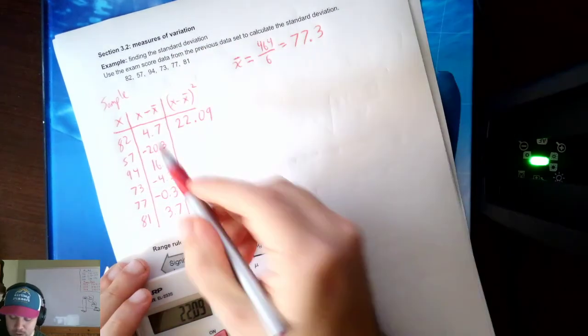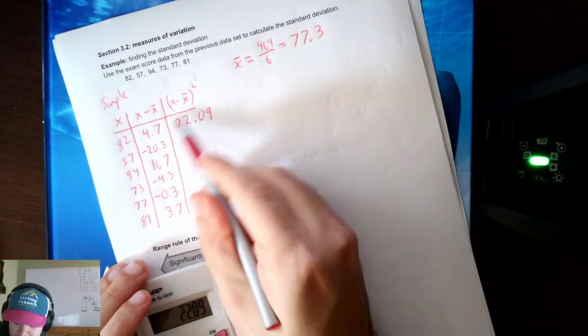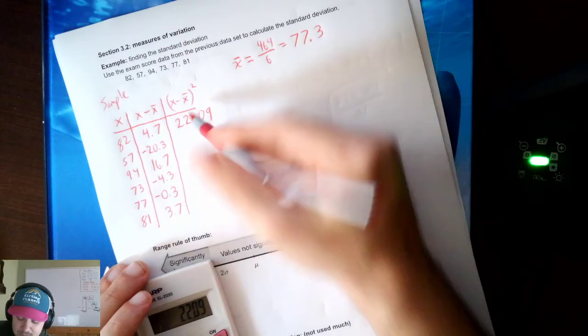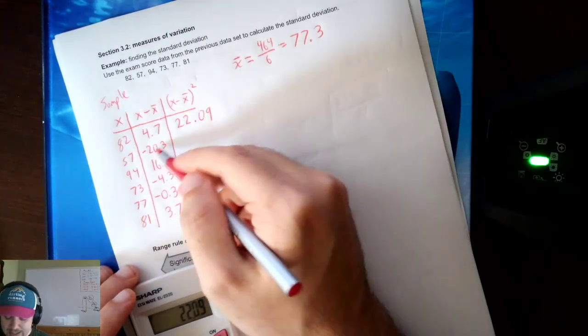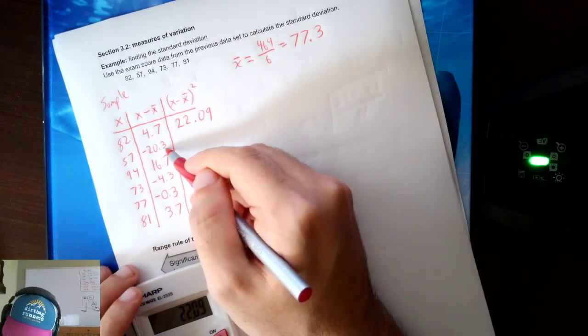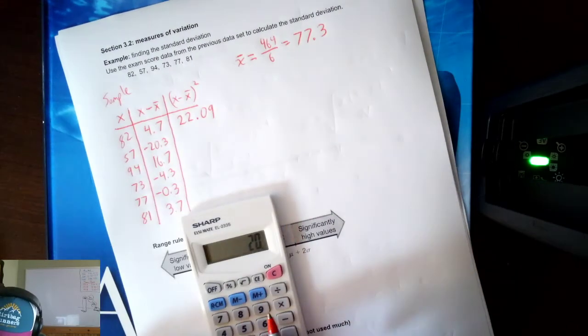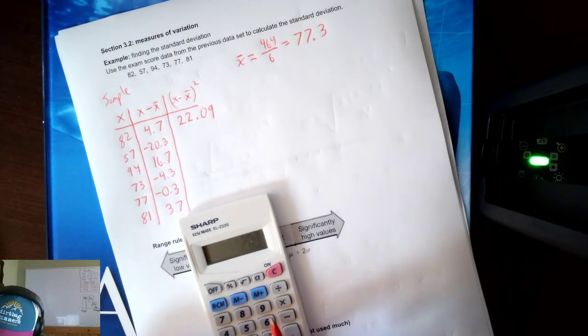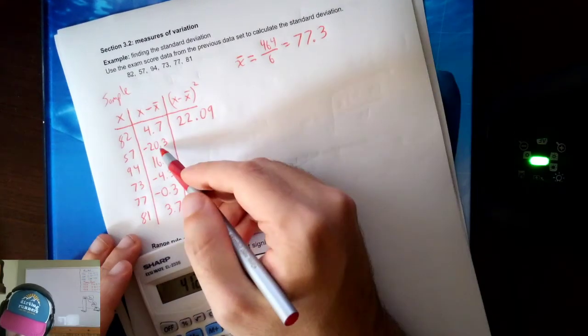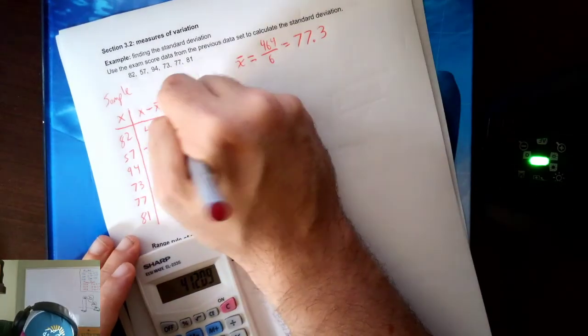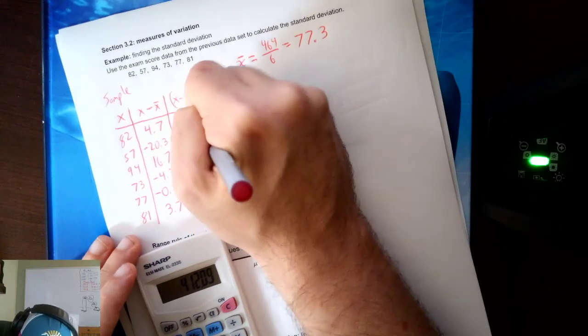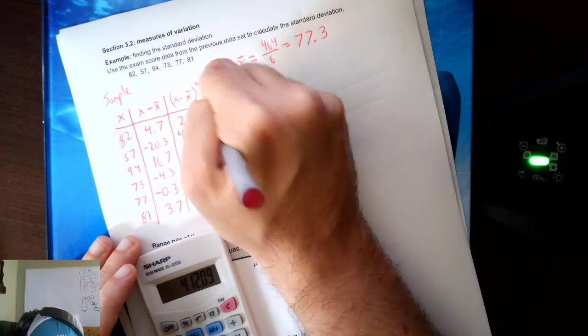I'm squaring the middle column to get the last column. Now here, negative 20.3 times negative 20.3, well, it's going to be positive, right? Because negative times a negative is a positive. 20.3 squared is 412.09.